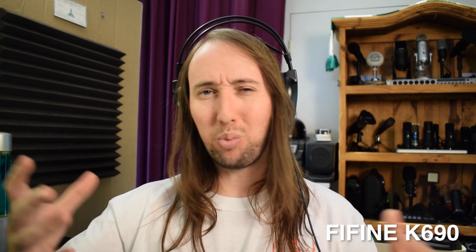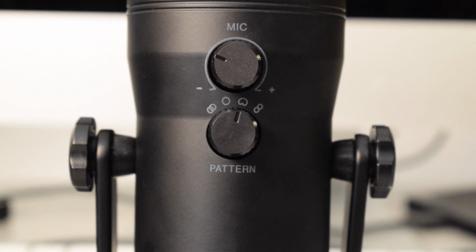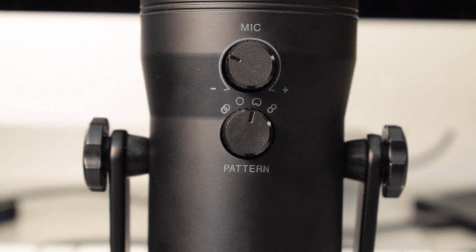Also, on the PM461TR, the cardioid pickup pattern is the only pickup pattern that you can record with on that microphone. Cardioid is what most microphones are. It just means that the audio is recorded from in front of the microphone. However, the Fifine K690 actually comes with 4 different recording patterns. They are cardioid, omnidirectional, bidirectional, and stereo.